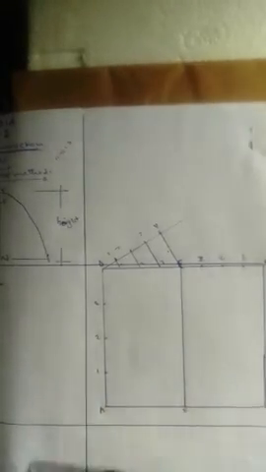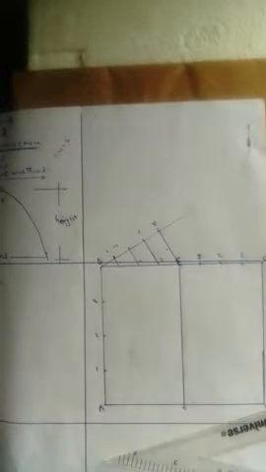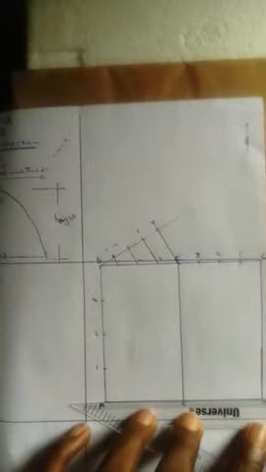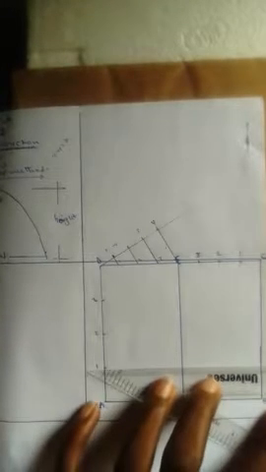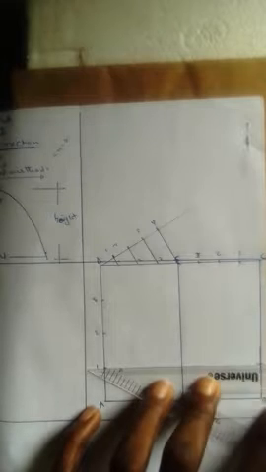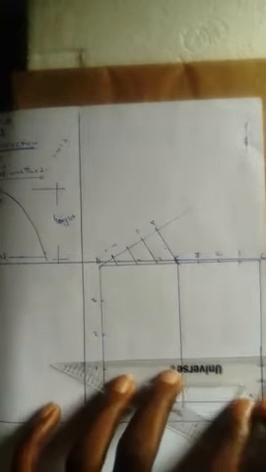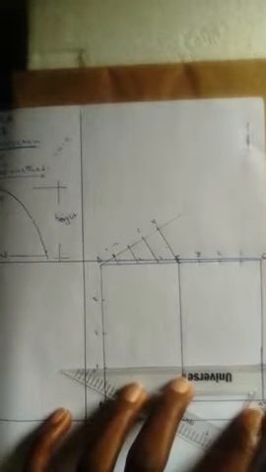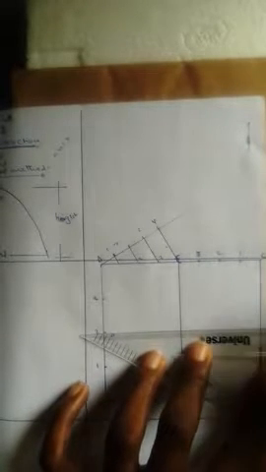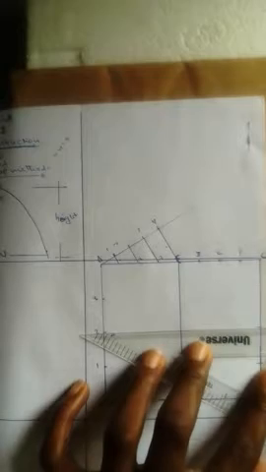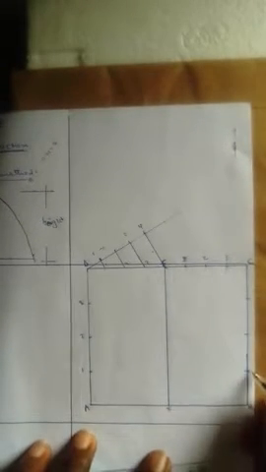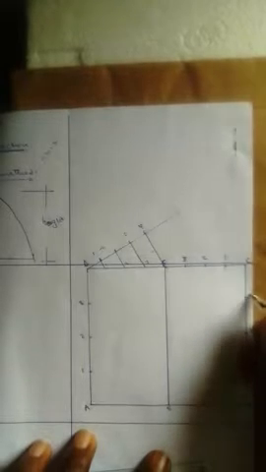I can also transfer this length to this end. You can use the set square to do that. So slide it to 2. This is it. So I've also transferred this length here. So we have 1, 2, 3.